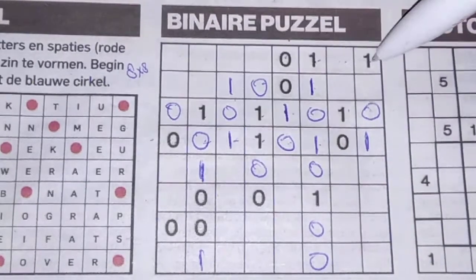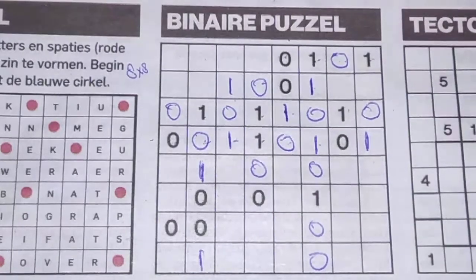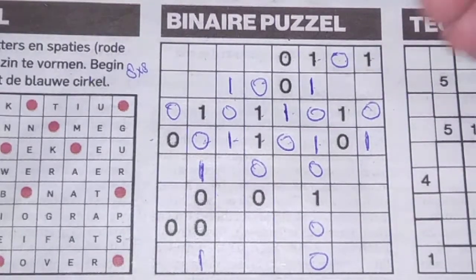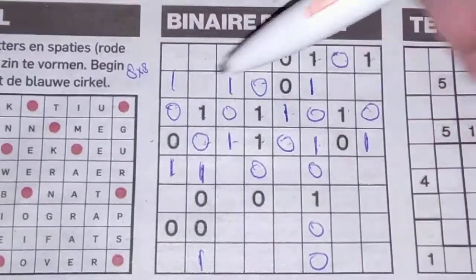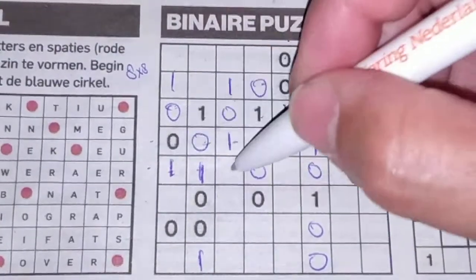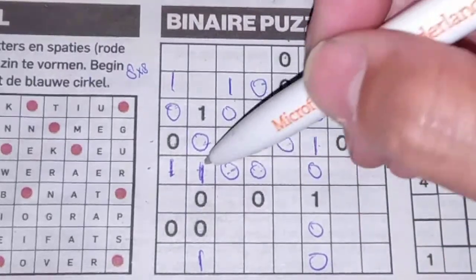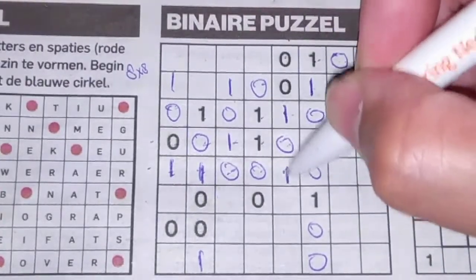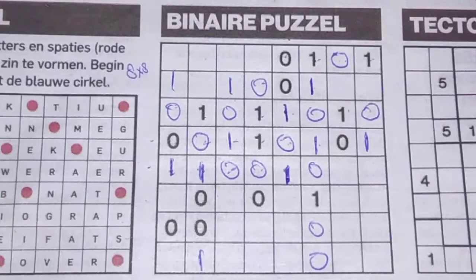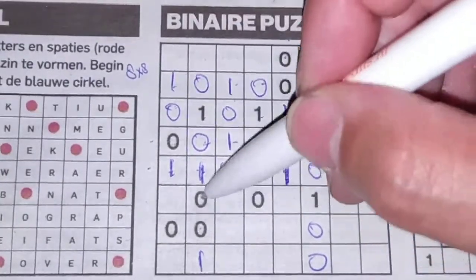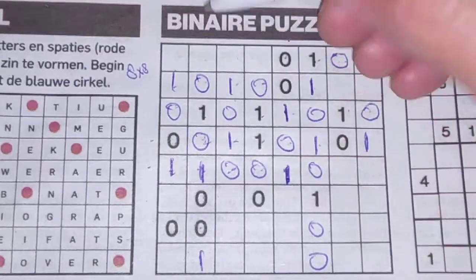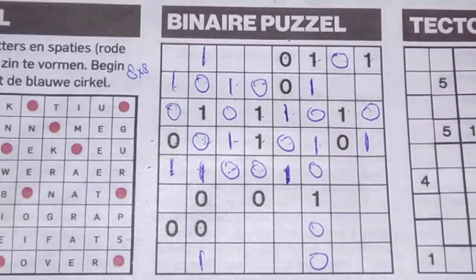Then between 2 ones comes an O, double O here and 1, then 1, double 1 here and O, then O, double O here and 1, then 1. Between 2 ones comes an O. We have 1, 2, 3, 4 O's, so the rest are ones.